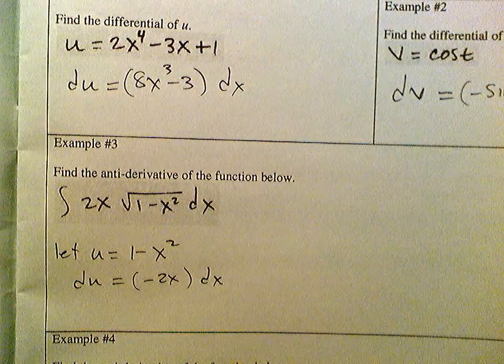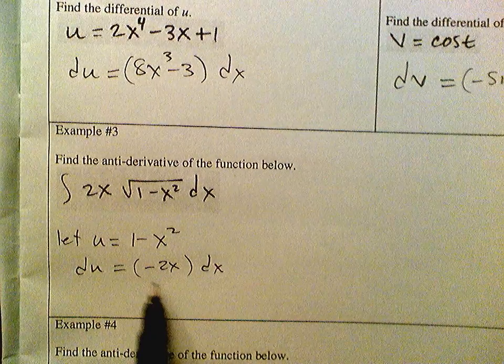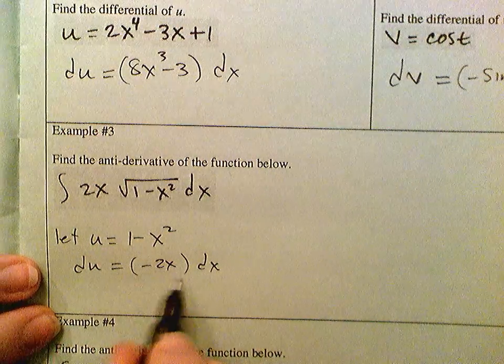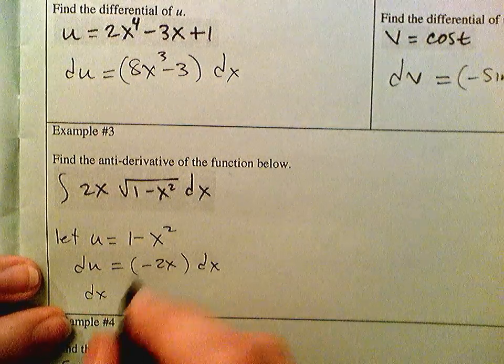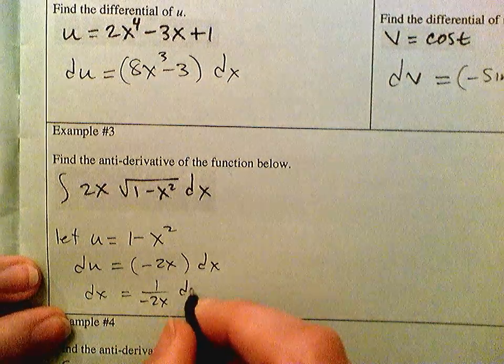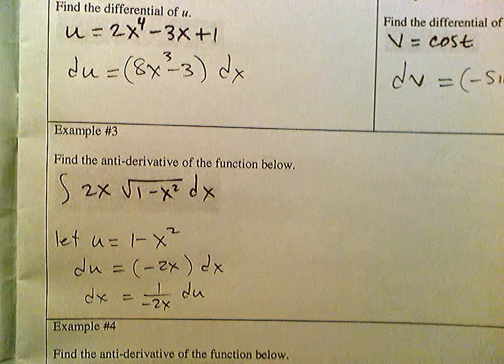And then you get the dx by itself, so I'm going to divide both sides by this. So if du equals that, then dx equals 1 over negative 2x du. I just divided both sides by negative 2x.